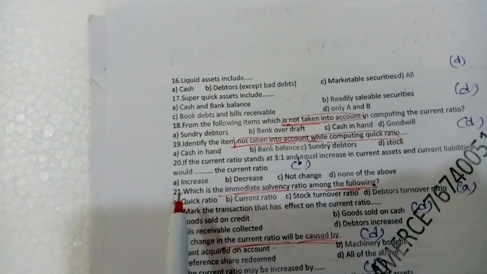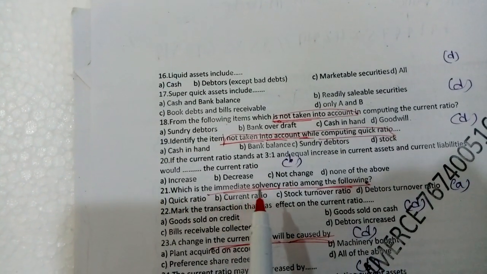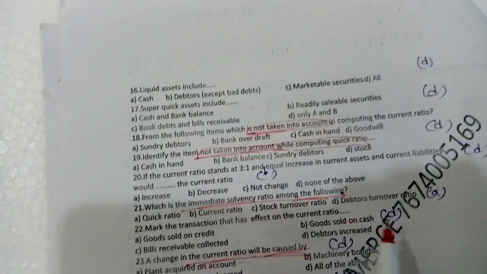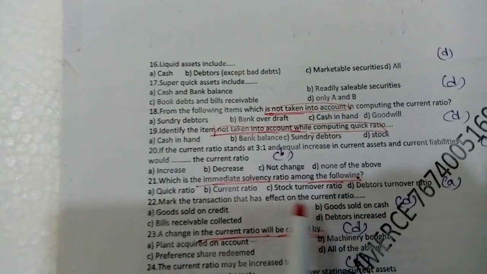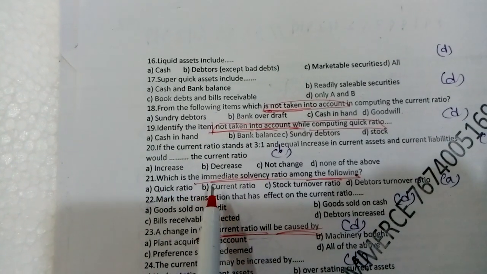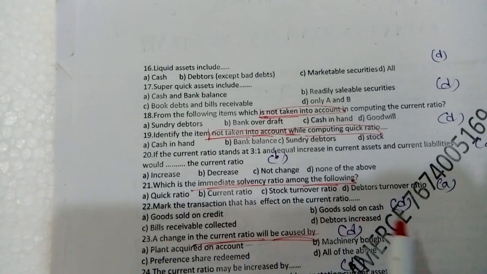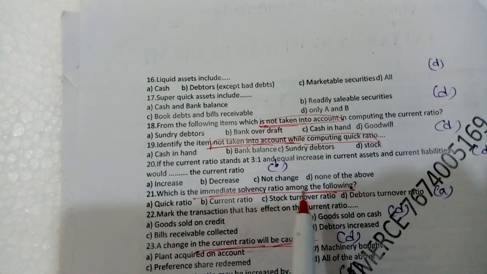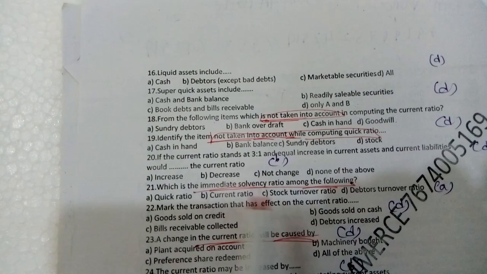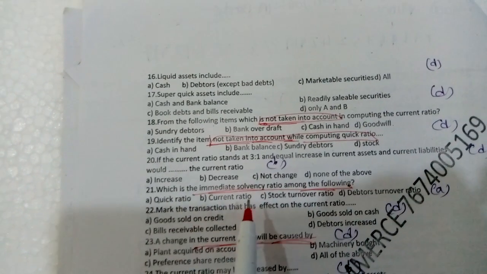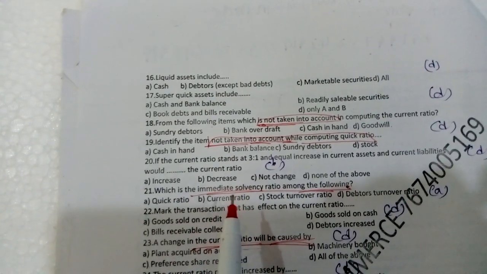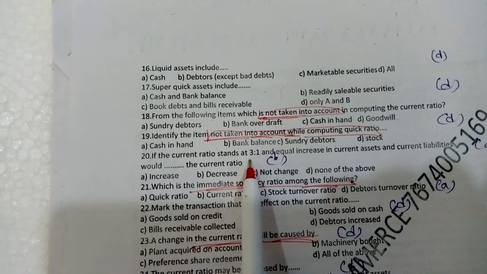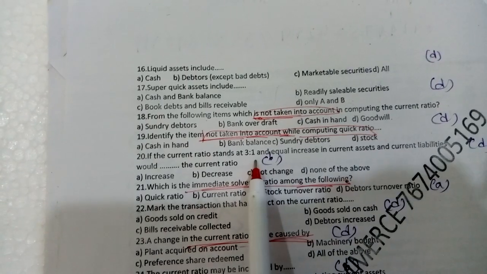Next, 20th question. If the current ratio stands at 3:1 and there is an equal increase in the current assets and current liabilities, then the ratio would be: A increase, B decrease, C no change, D none of the above. Here 3:1 means 3 indicates the assets and 1 indicates the liabilities.